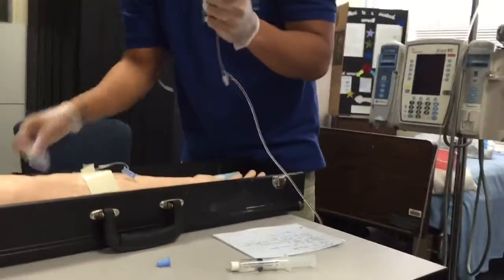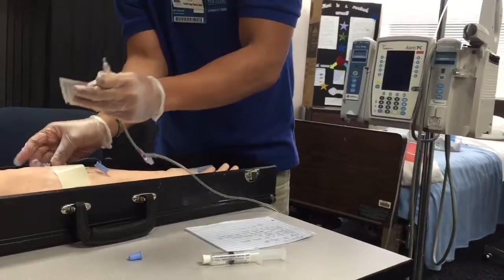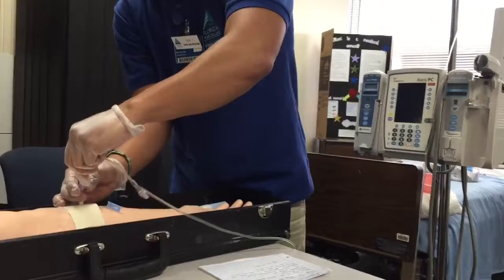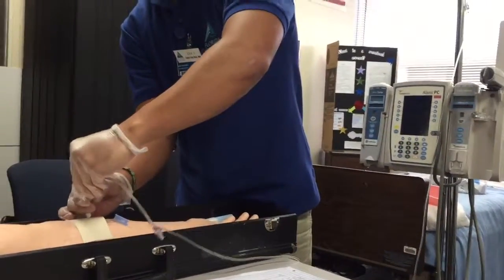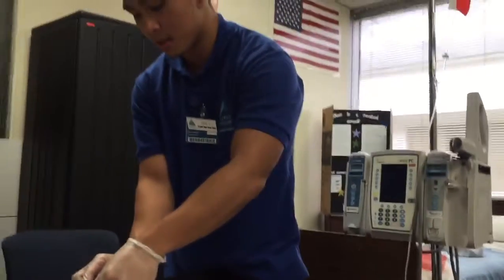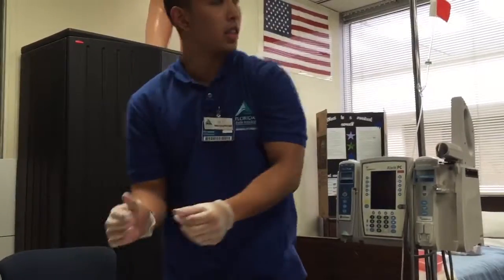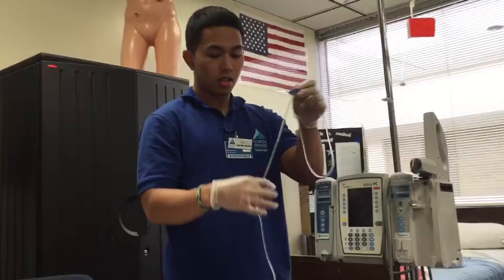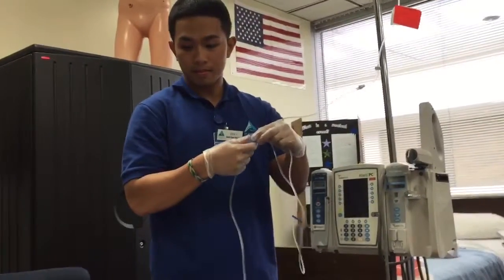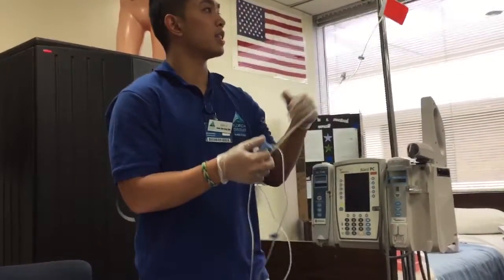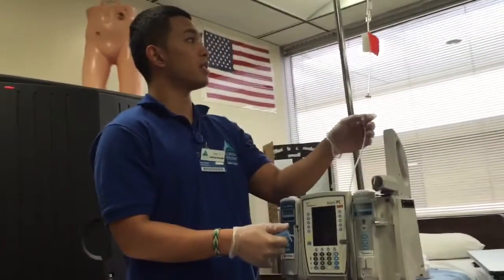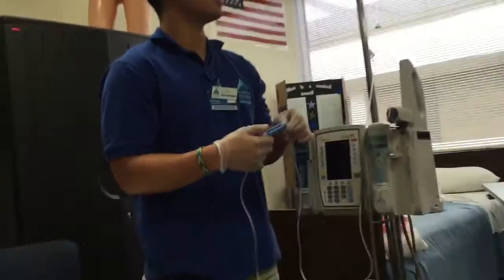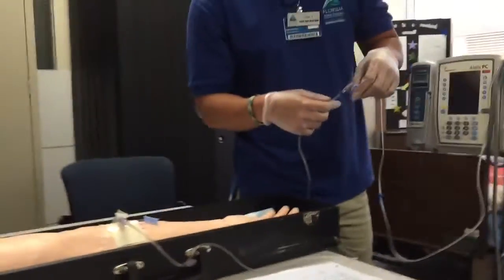I'm going to go ahead and open up another alcohol swab, clean the top of the port one more time. I'm going to go ahead and connect this. I'm going to go ahead and unclamp this one right here. And I'm going to unclamp the roller clamp and watch for it to drip, which it should start dripping soon. Alright, so you do see a little bit of drip. And then you would let this run.